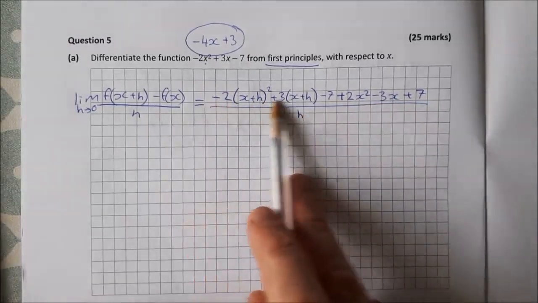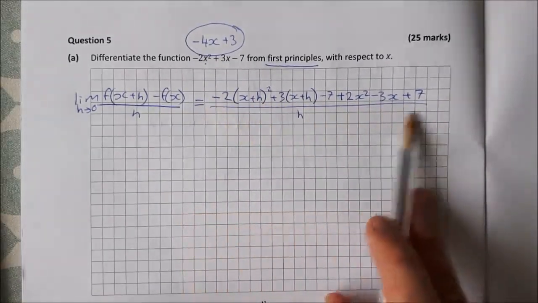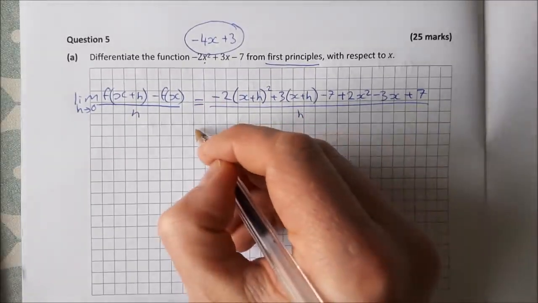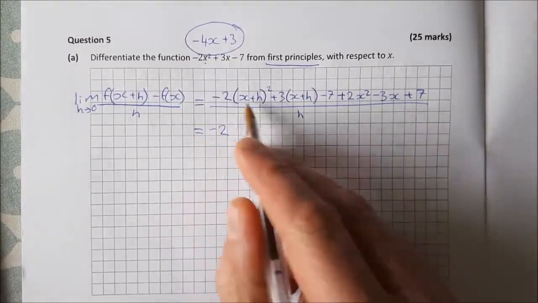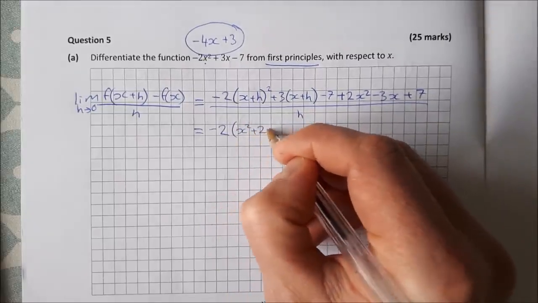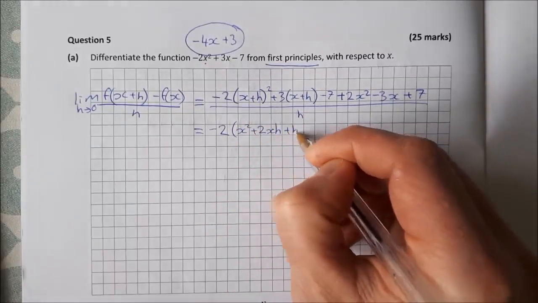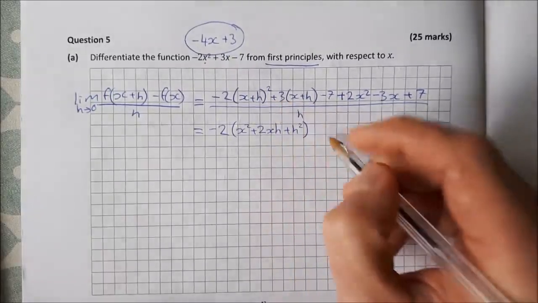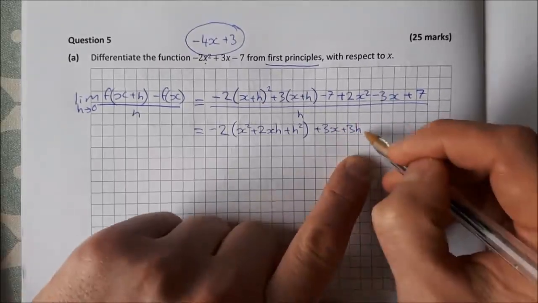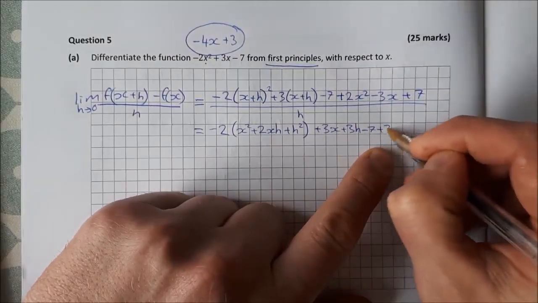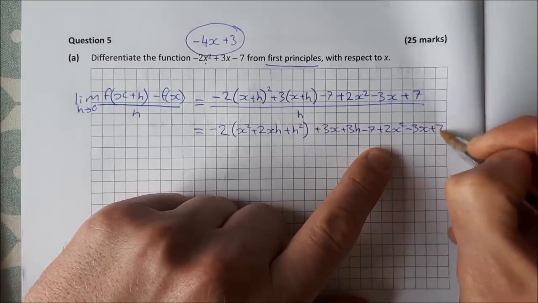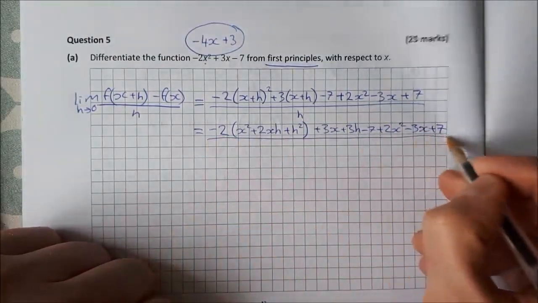So what I'll do is I'll multiply all this out, tidy it up, see what happens, and then I'll have a factor of h that will hopefully come out. So that's equal to minus 2 times (x plus h) squared, which is x squared plus 2xh plus h squared, plus 3x plus 3h minus 7 plus 2x squared minus 3x plus 7, all over h.